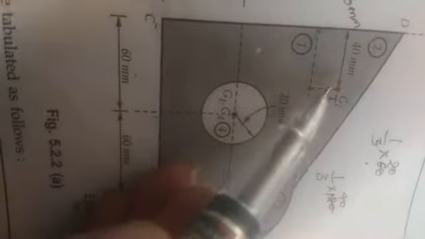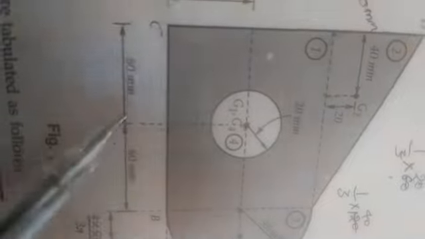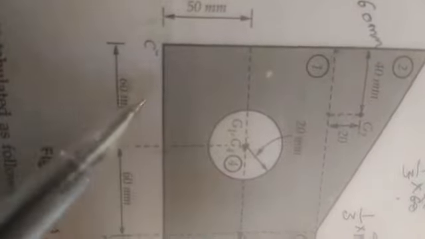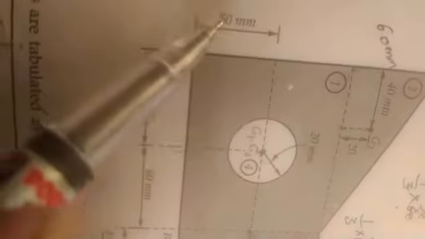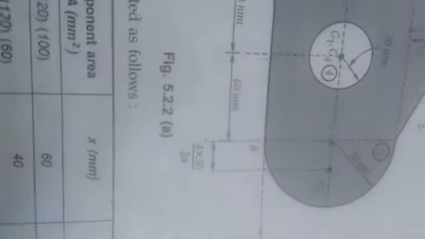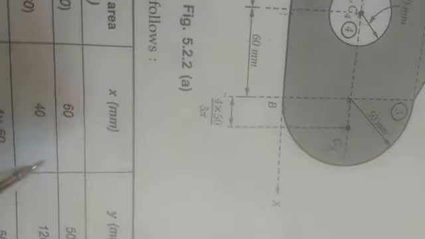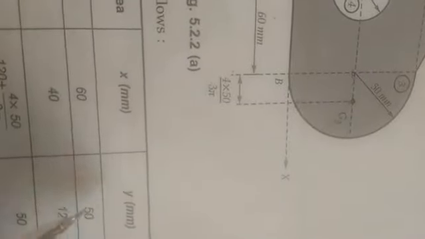Now you come to the x distance of each centroid, you have to find it. So the centroid of this first one is at 60 and 50. So directly write x distance is 60 and y distance is 50 for the first one. See here, x distance is 60 and y distance is 50, it has been written.